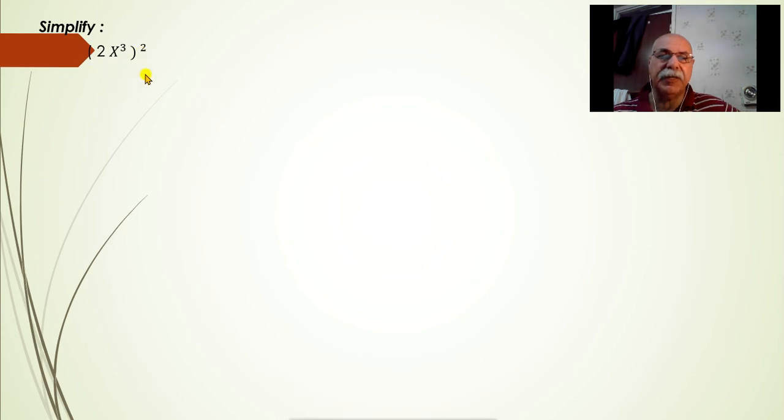What is the meaning of the index? Meaning 2x cubed times 2x cubed, meaning this bracket is multiplied by itself 2 times.